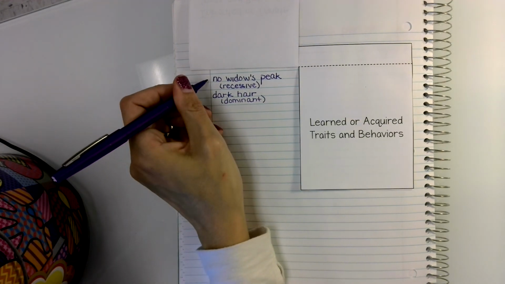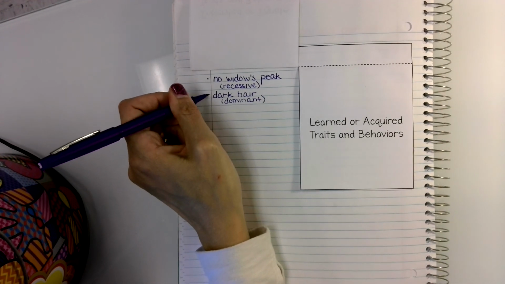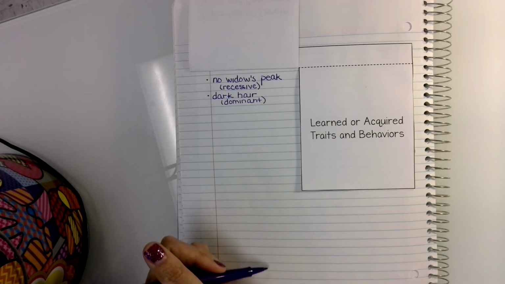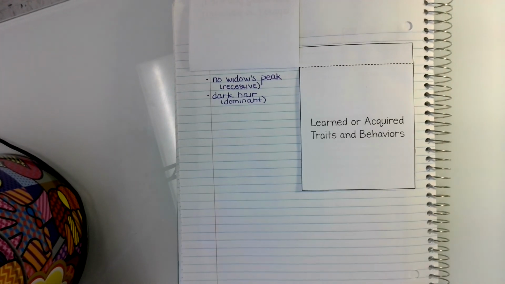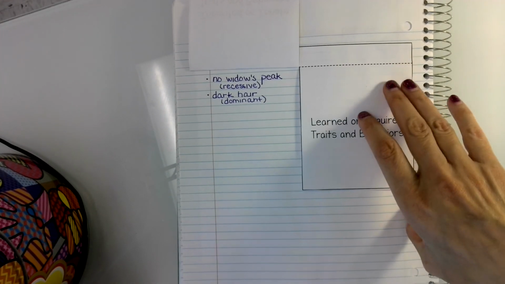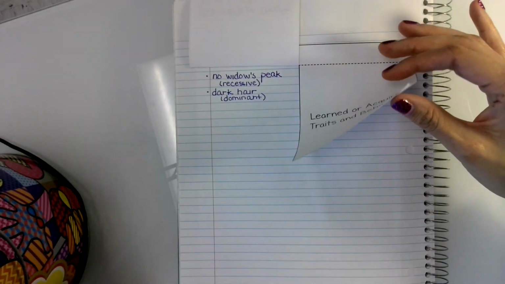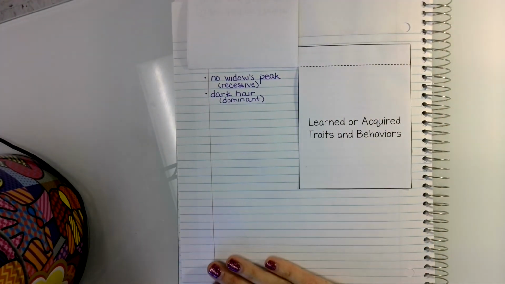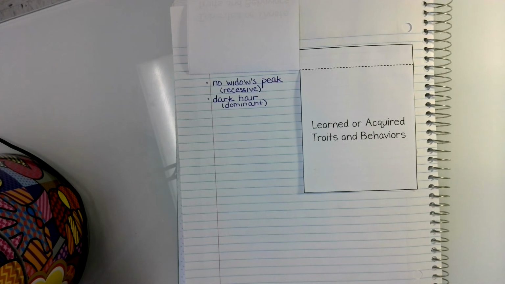So you're going to go ahead and go through all the different inherited traits that you might have. And yours might go longer than this paper. That's okay. If you go past it, that's fine. And then tomorrow we're going to talk about learned traits, and then you guys will make a learned trait list. So you're going ahead and making your list right now.